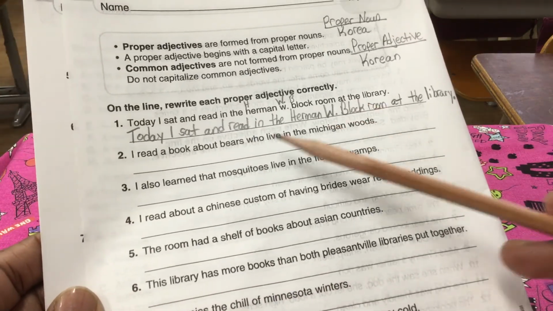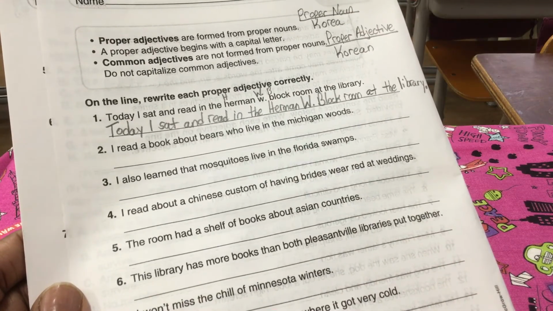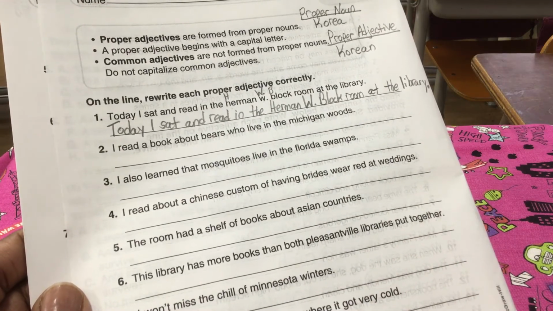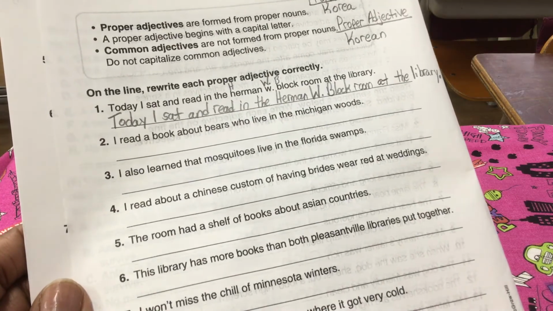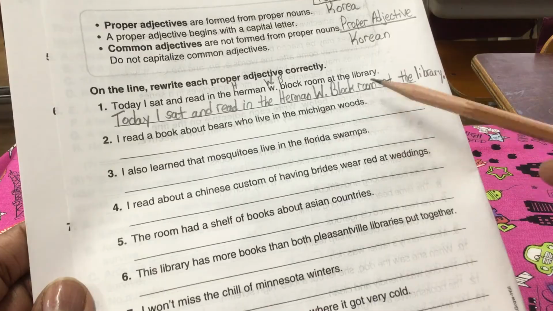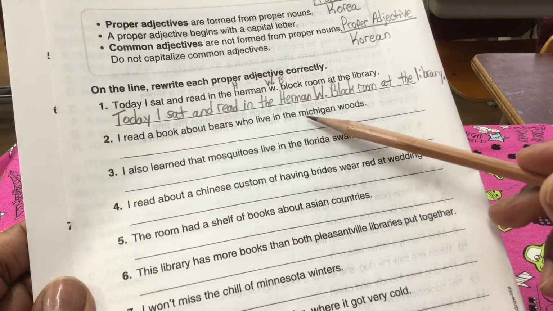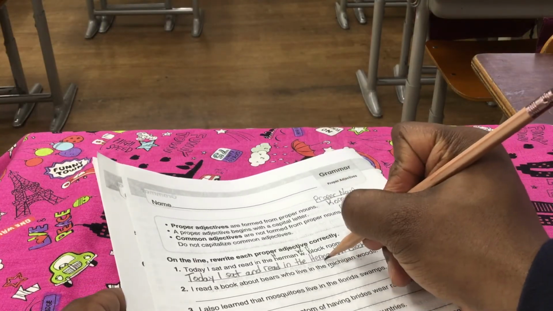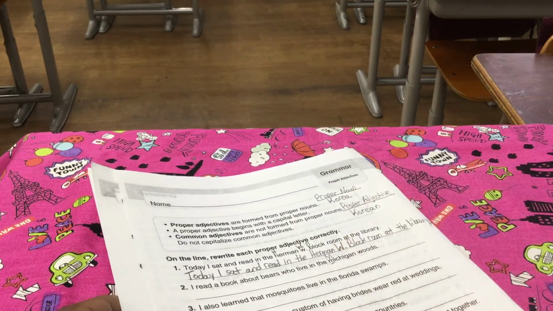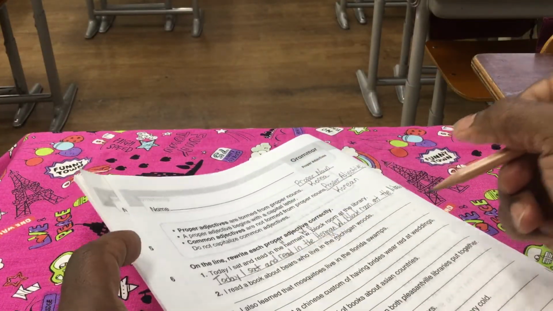Number 2, I read a book about bears who live in the Michigan woods. Now, Michigan is our proper adjective, Michigan woods, but we don't need to capitalize woods, just Michigan, because that is the name describing the woods. And Michigan is also a state in America.